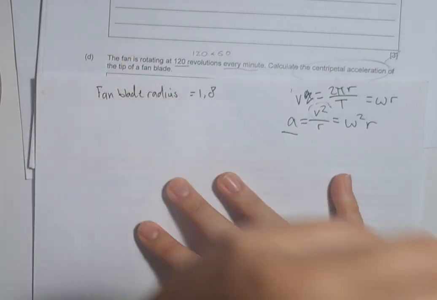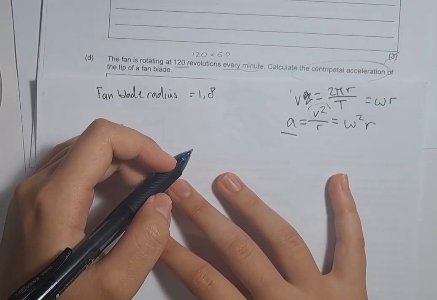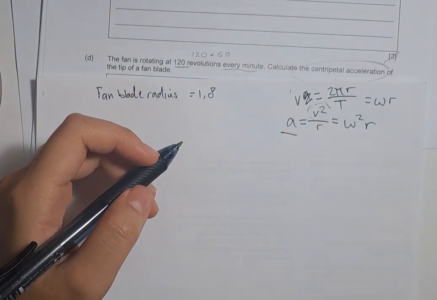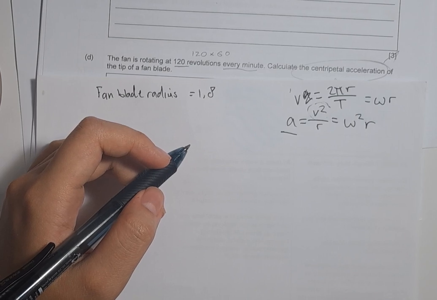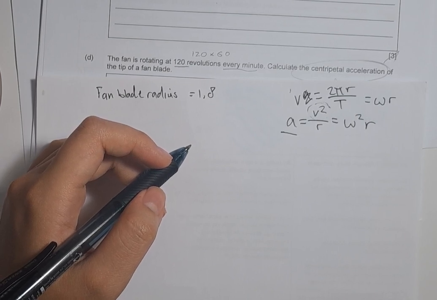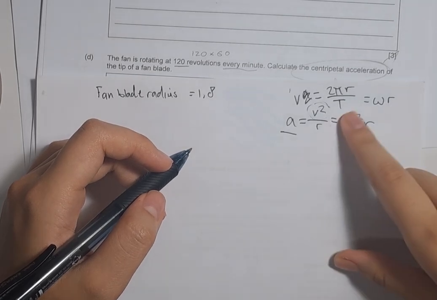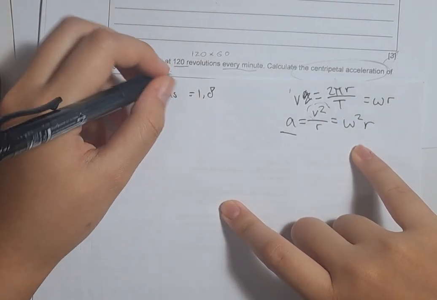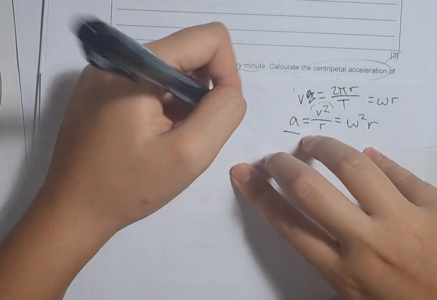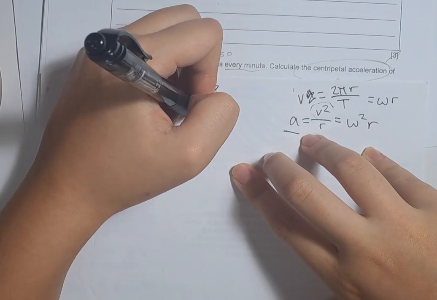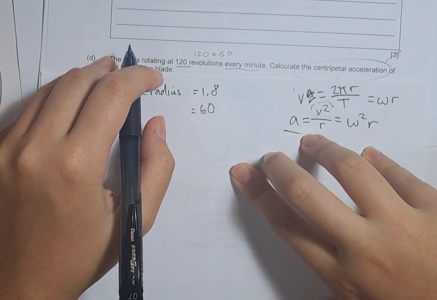To find the linear speed, we need to figure out what the time period is. We have the time period, which is technically every minute, so 60 seconds.